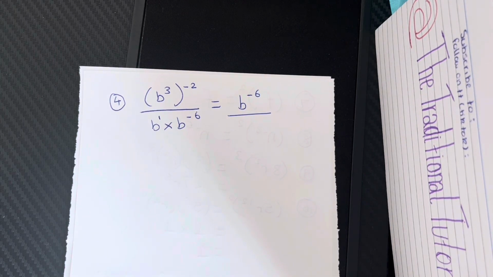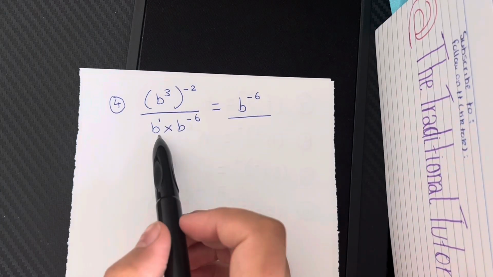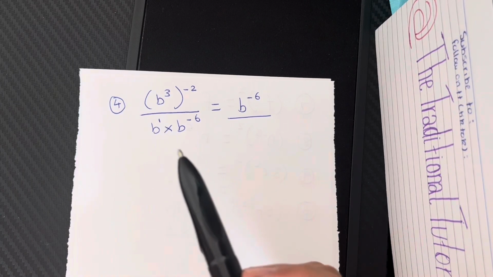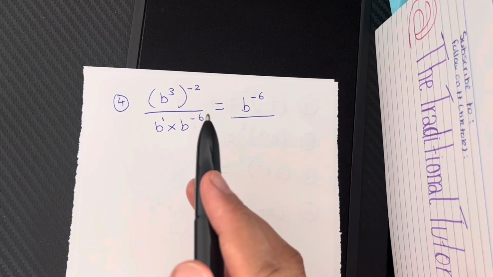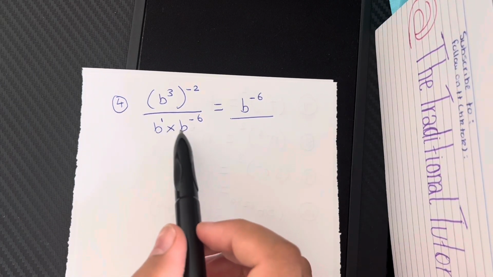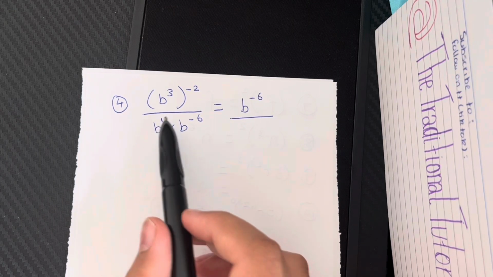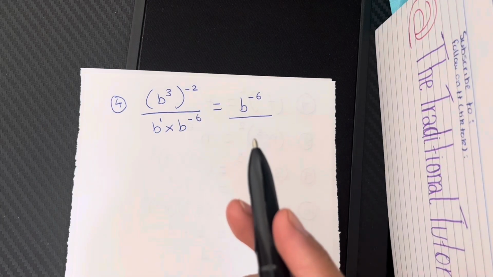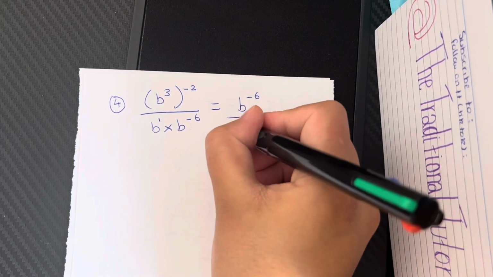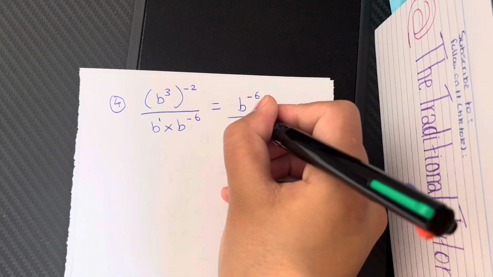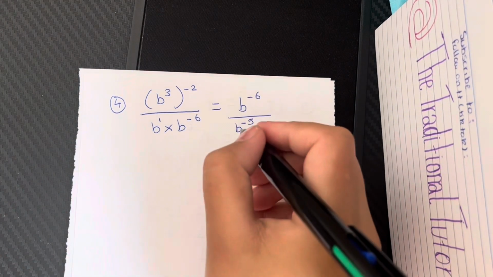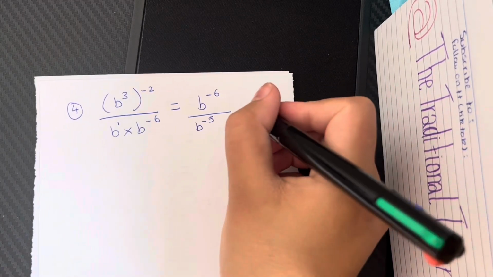But if we just have a variable on its own with no power that you can see, we know that it's just the power of 1. So now I can use my laws of indices to add my powers. So 1 plus negative 6 is going to be giving me negative 5, okay, using my negative number addition rules. So I've got b to the power of minus 6 divided by b to the power of minus 5.